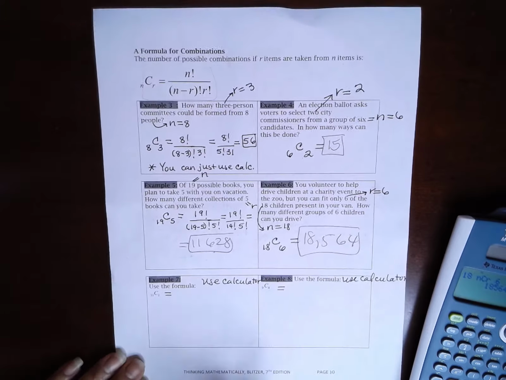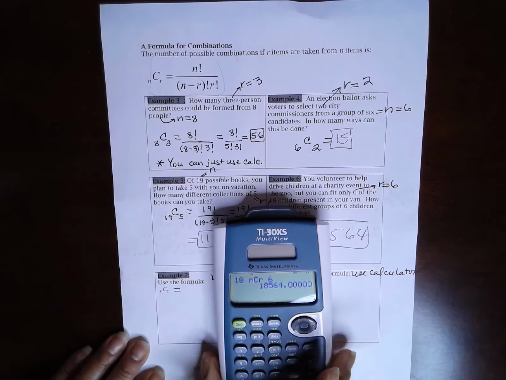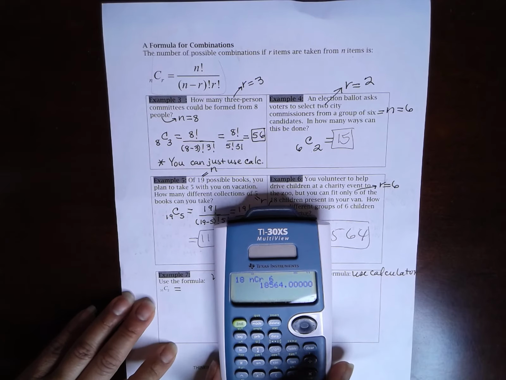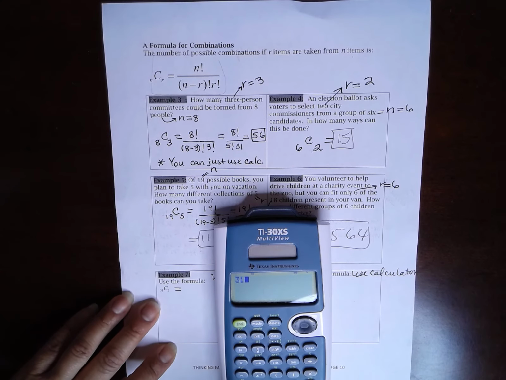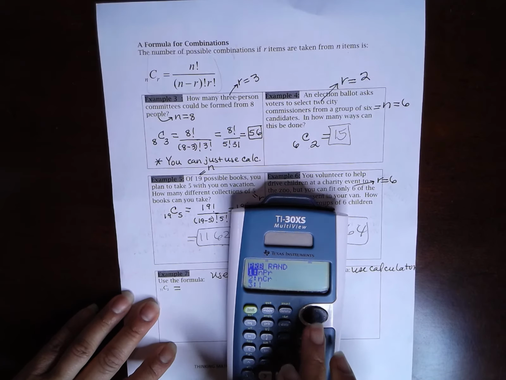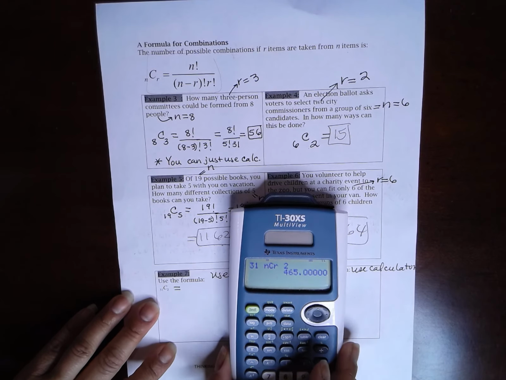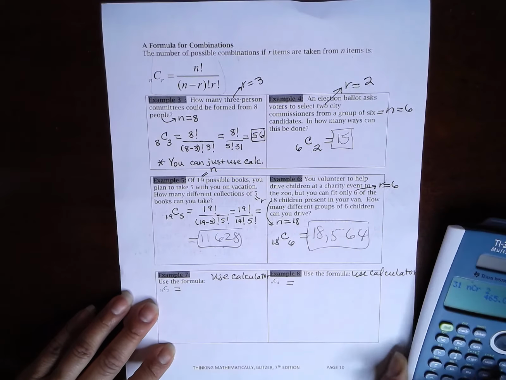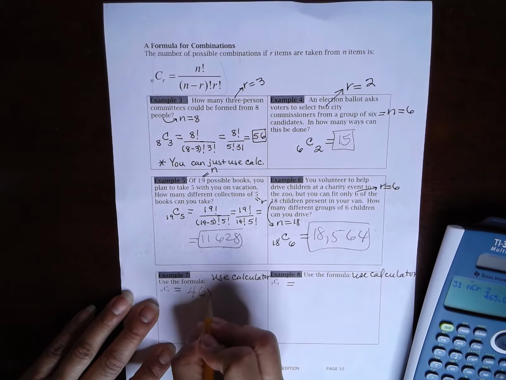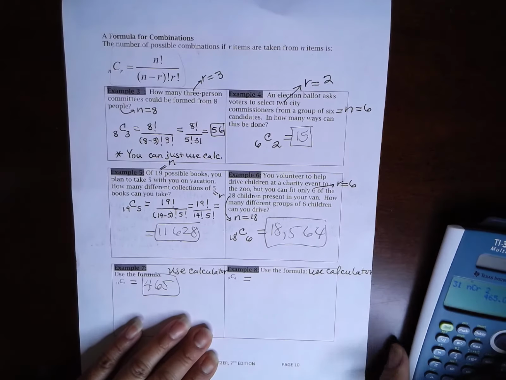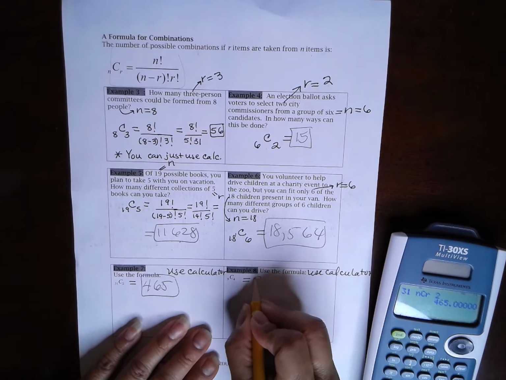Here again, we'll use a calculator. 31 choosing 2. 31, PRB, option 2, and choosing 2. This is 465. And the last one, I will also demonstrate if you do this by hand.